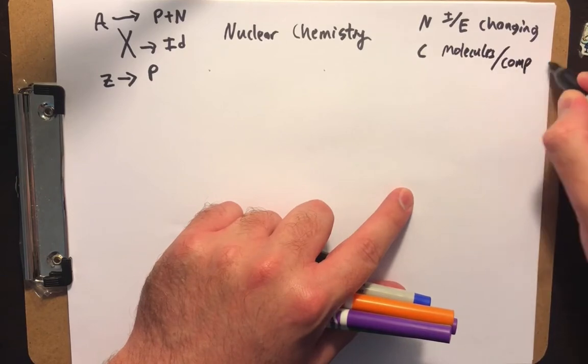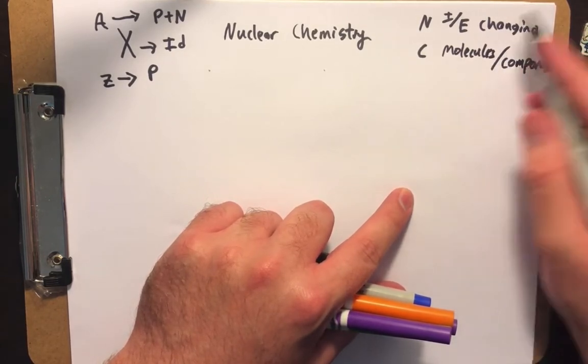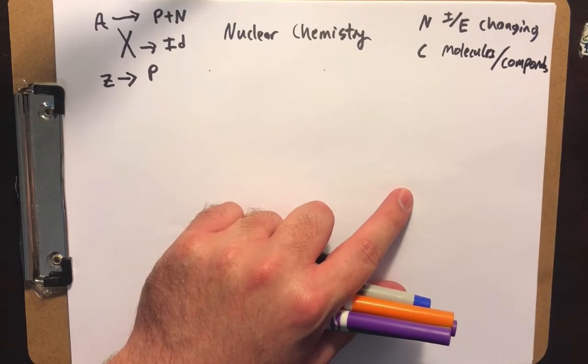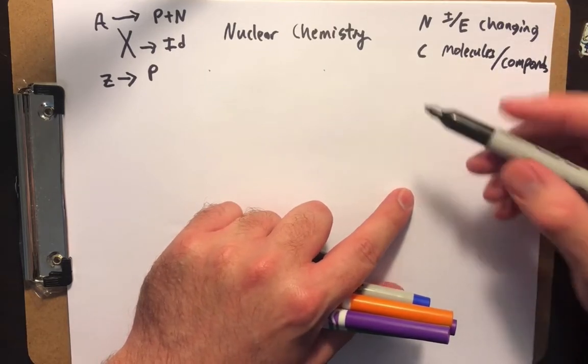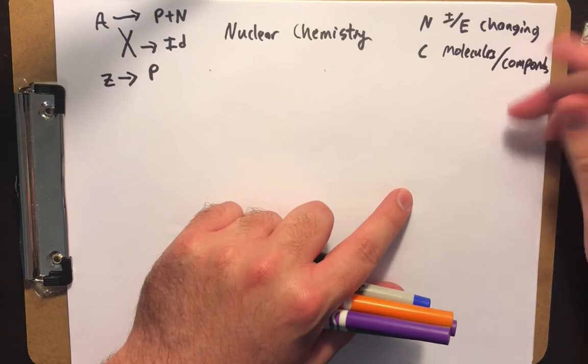We're really only worried about the exchange of a valence electron in this stuff. And obviously with chemical reactions, yes, catalysts, other things like that.